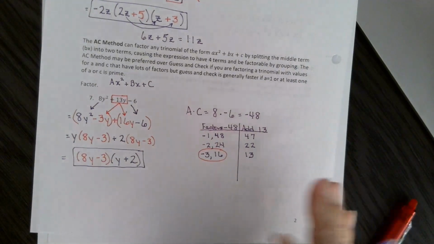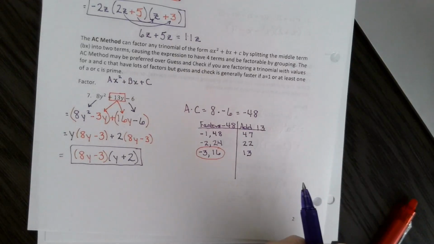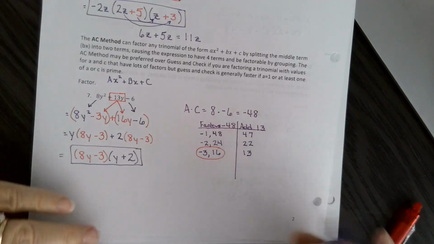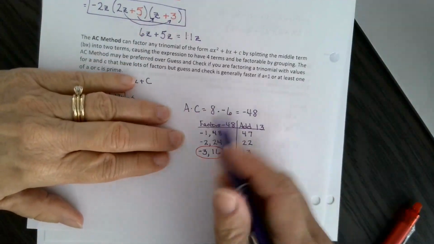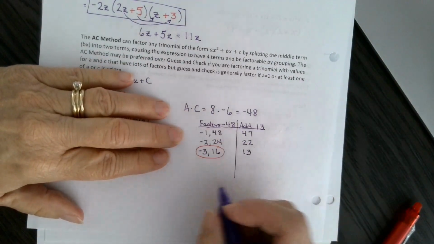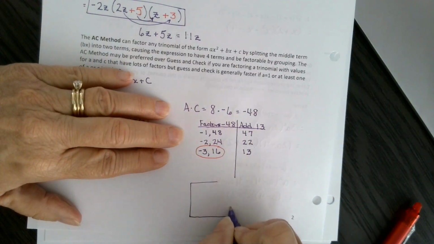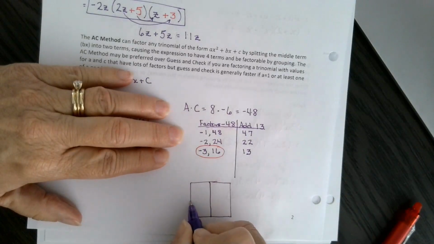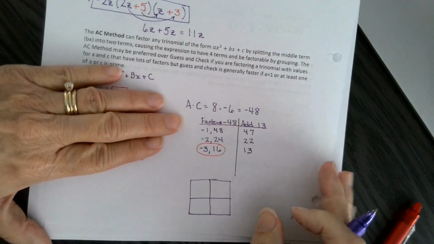Now, those of you that had me for 1030, I taught a box method as well, which will work, okay? So we have to do the exact same thing as we did over here. What you do is you put a box like this, because I like this better than the AC method. I mean, it's kind of the same, but a little bit different.